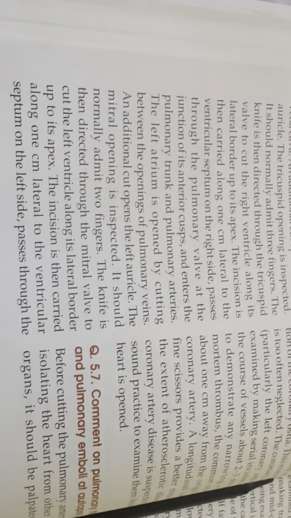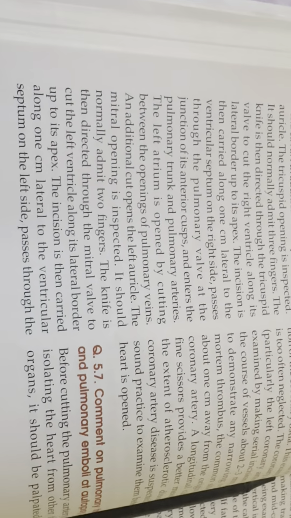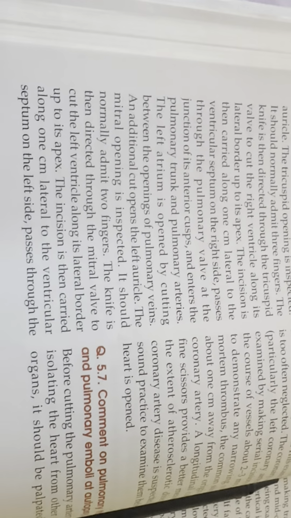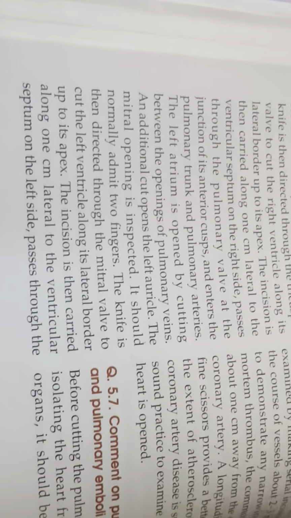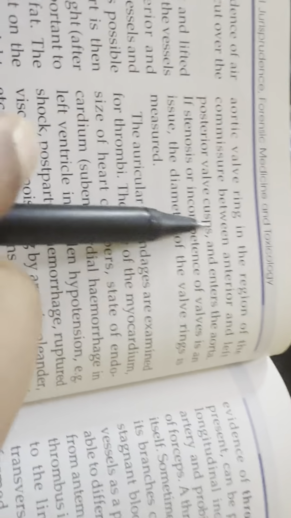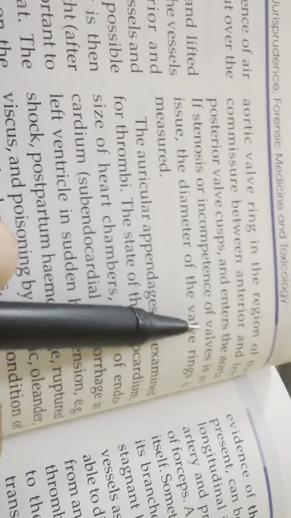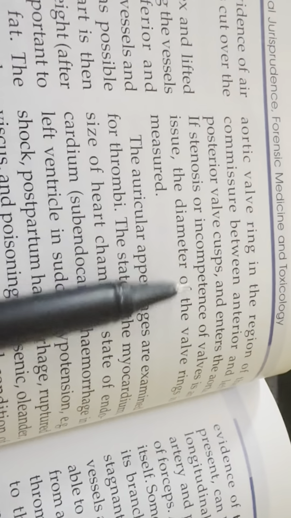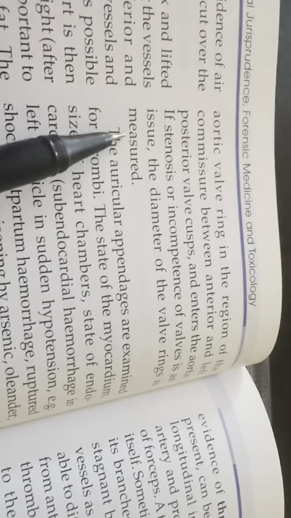The knife is then directed through the mitral valve to cut the left ventricle along its lateral border up to its apex. Incision is then carried along 1 cm lateral to the ventricular septum on the left side, passes through the aortic ring in the region of the commissure between anterior and left posterior valve cusp and enters the aorta. If stenosis or incompetency of valves is an issue, diameter of the valve ring is measured.